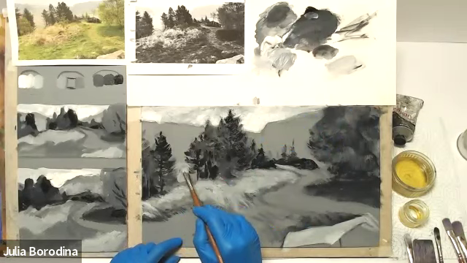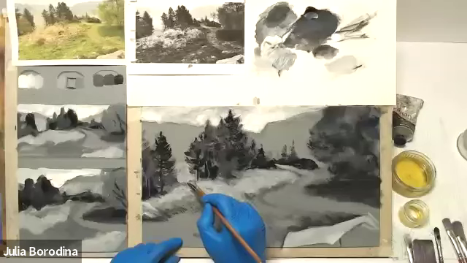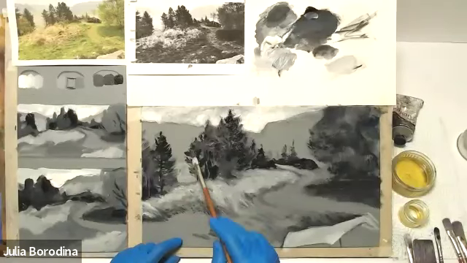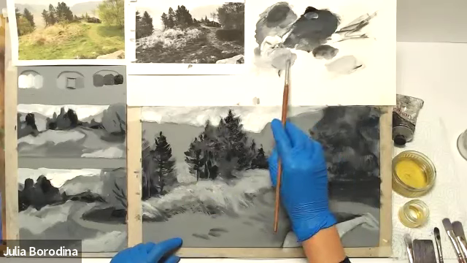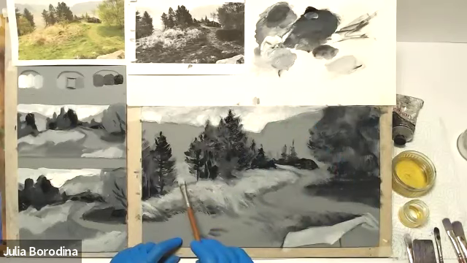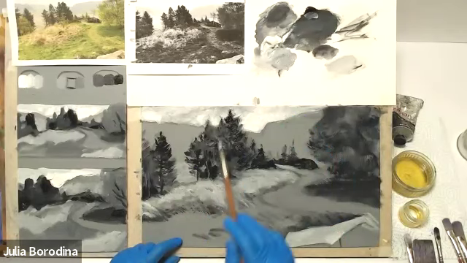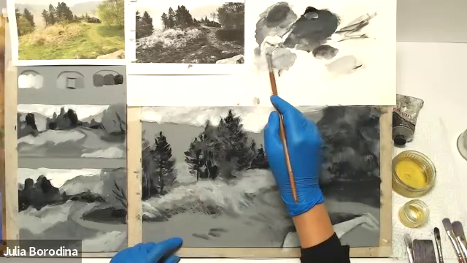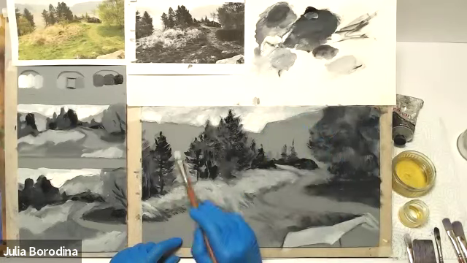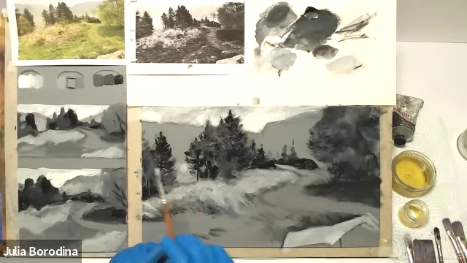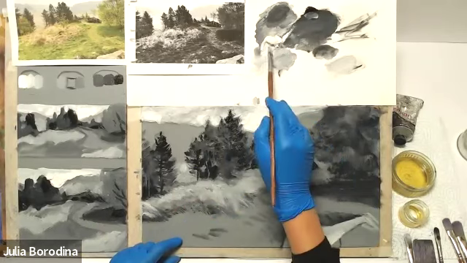Painting partially between my pine tree branches as well, establishing some of that shape. I think what I can do is deliberately make it lighter, slightly higher here, so that depth doesn't clash with my grasses and the distant light.